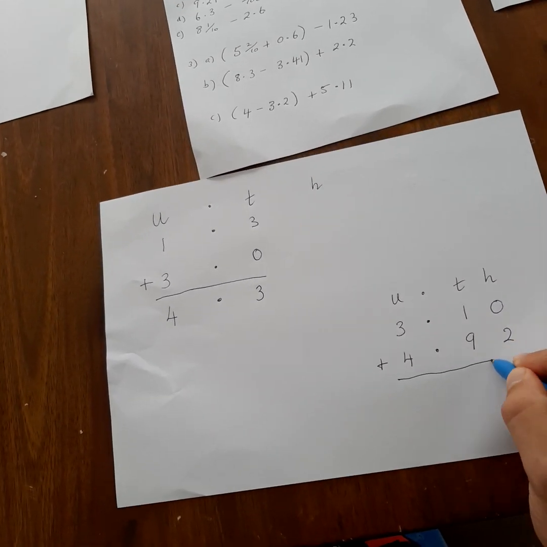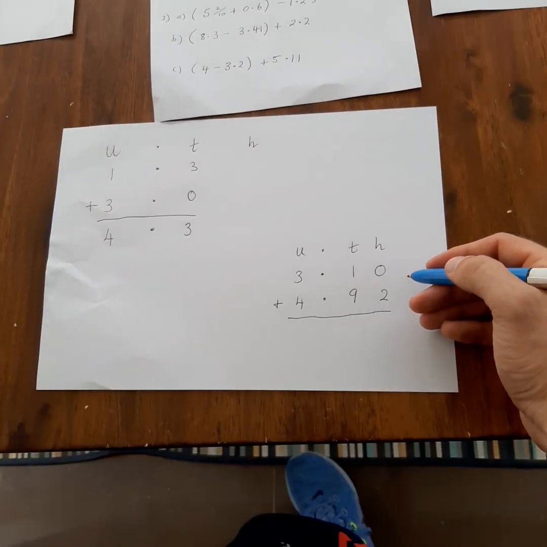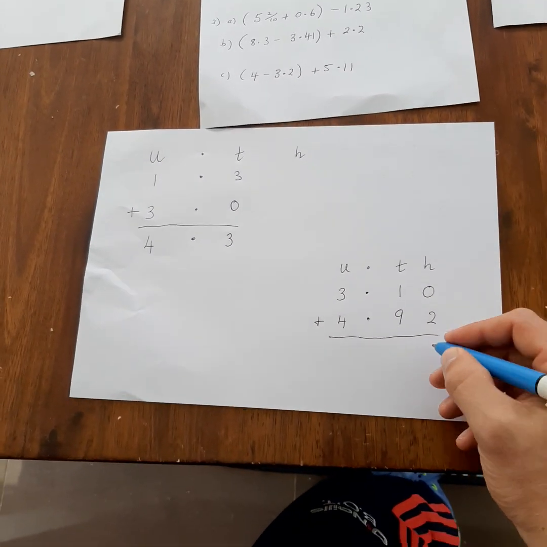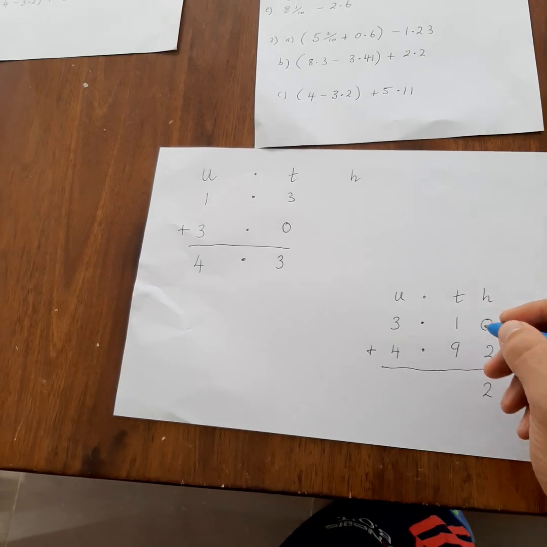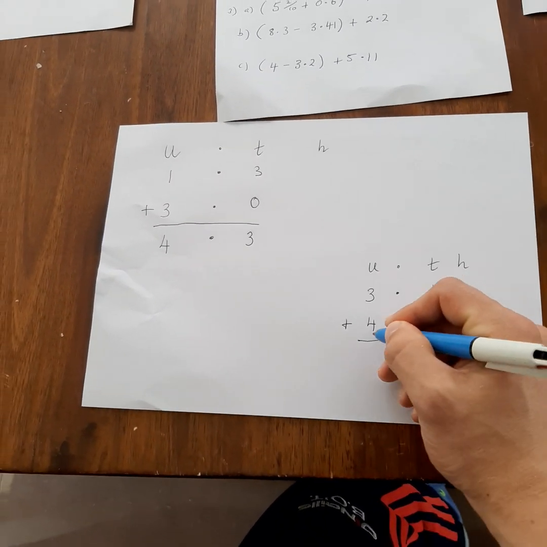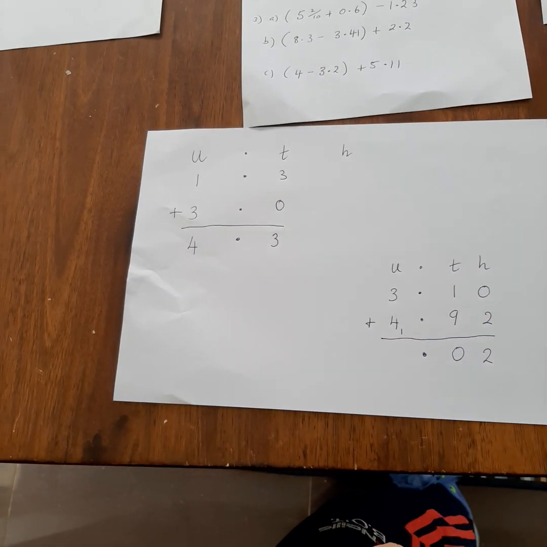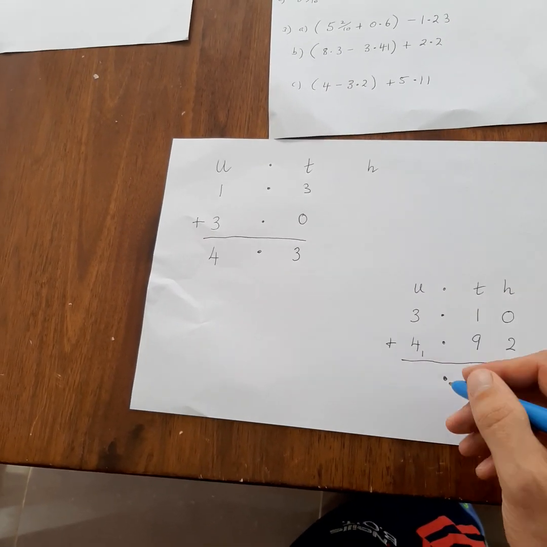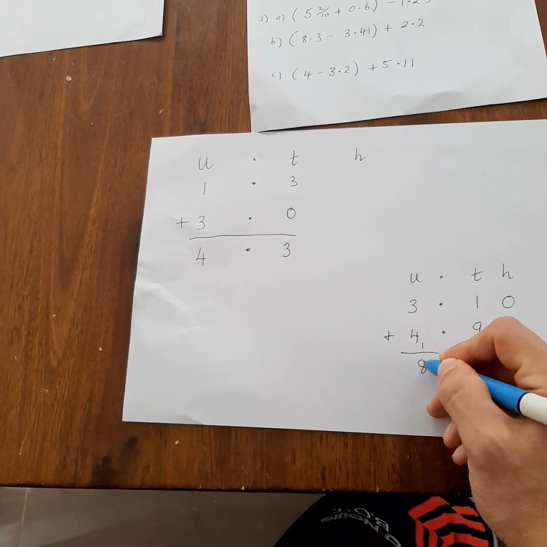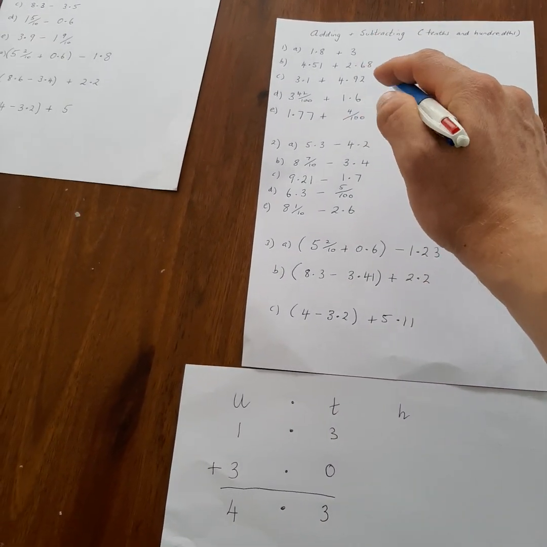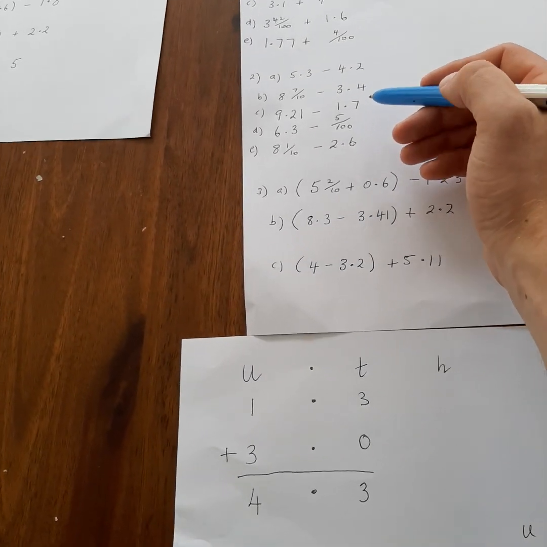Okay. Now I'll add up, starting with my lowest value column first. So that's hundredths this time. 2 plus 0 is 2. 9 plus 1 is 10. Put down my 0, carry my 1. Don't forget my decimal point. You should probably put your decimal point down at the start of the question. 3 plus 4 is 7, plus 1 is 8. Okay? And that's the way it works all the way along. So it's addition for the first part. It's subtraction for the second part.